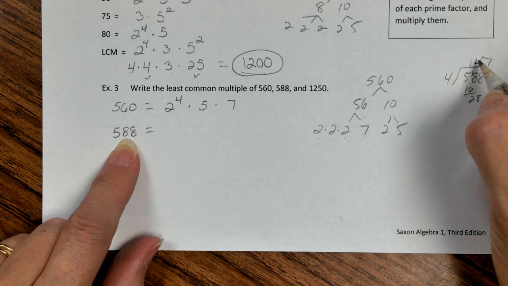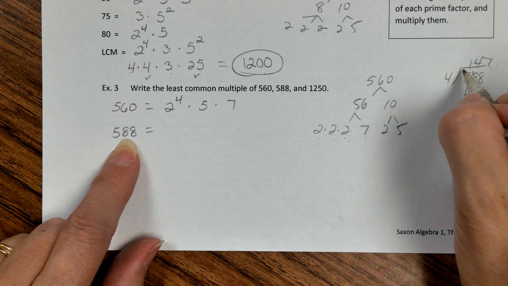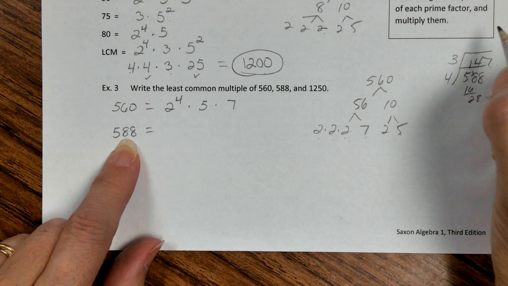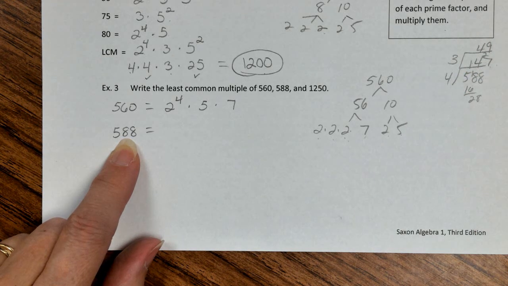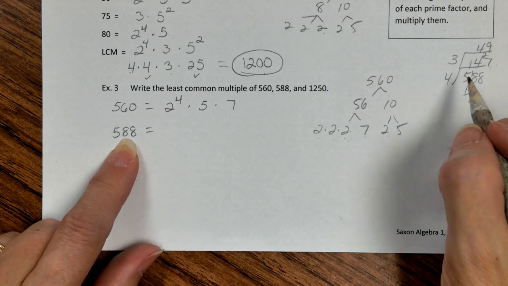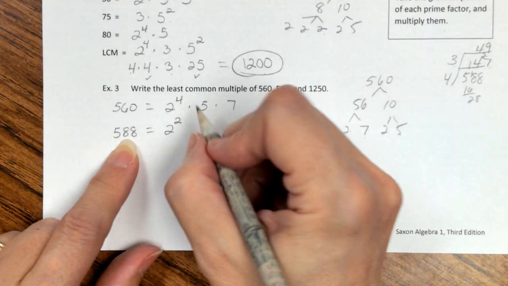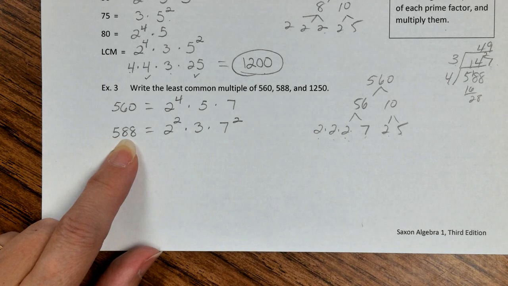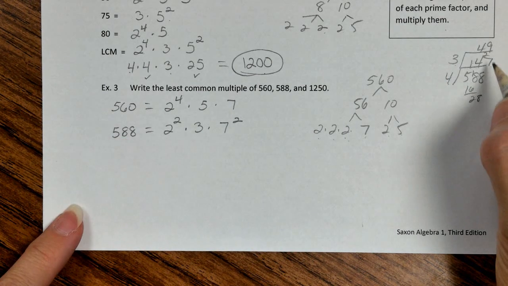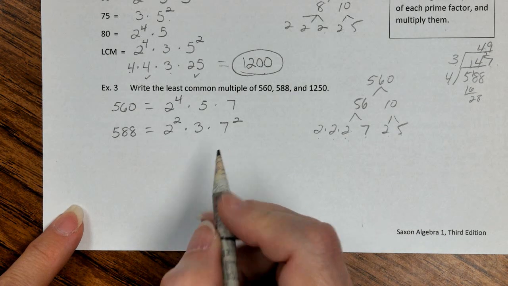147, okay, 11, 12. The digits in 147 add up to 12, which is divisible by 3. That means 147 is divisible by 3. Okay, so 12, that gives me 49. So that means 588 is 2 squared, that's the 4, times 3, and then 49 is 7 squared. So see, I didn't take my side work the whole way down to primes, but enough that I can write the prime factorization here.